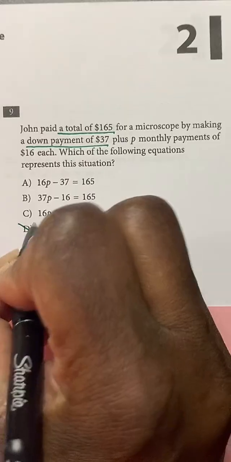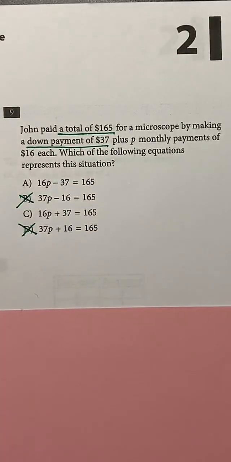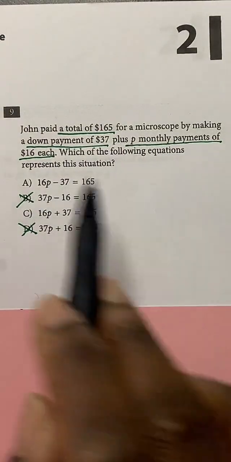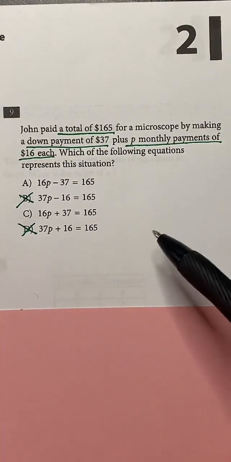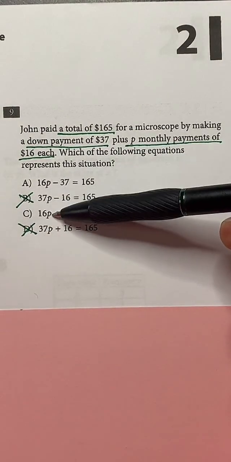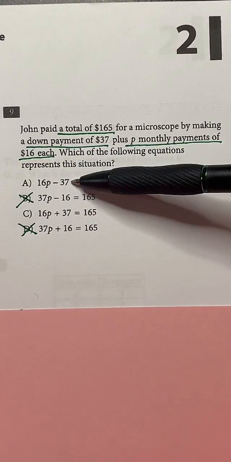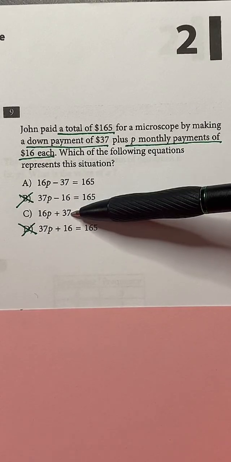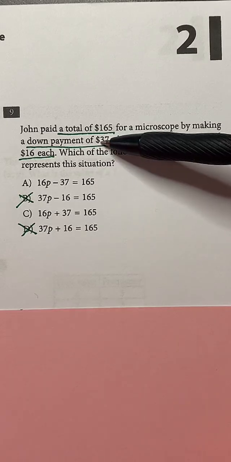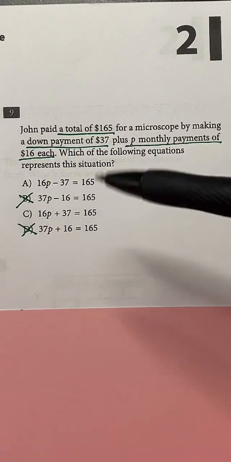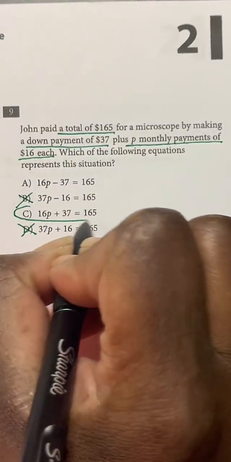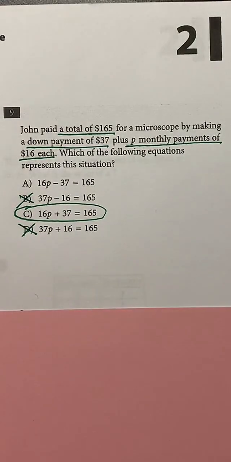So right away, D and B are out. But we're saying for P monthly payments, so that means each month he's paying $16. So that should be my 16P. So we got 16P for both A and C. One's negative, one's positive. If you're putting money down and it's part of the total, that means you are adding. So your answer is going to be C.